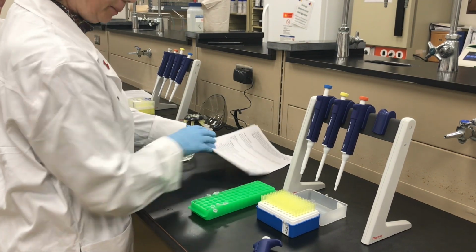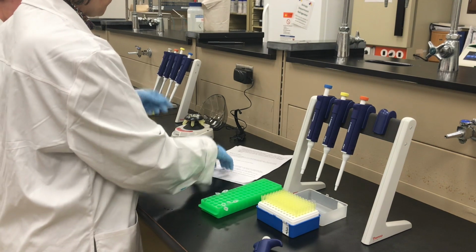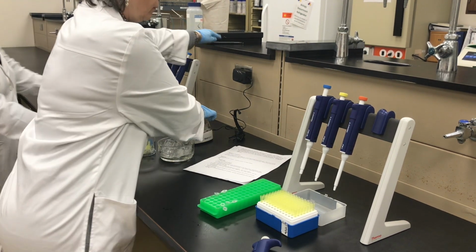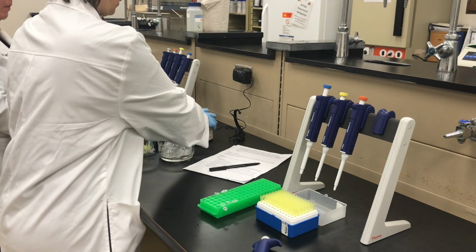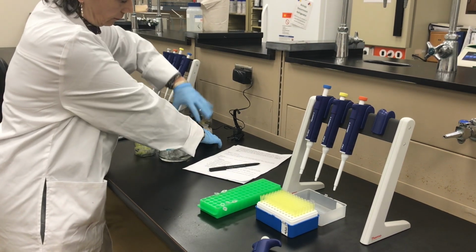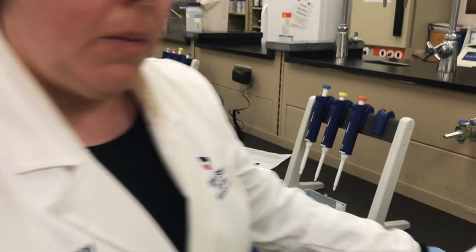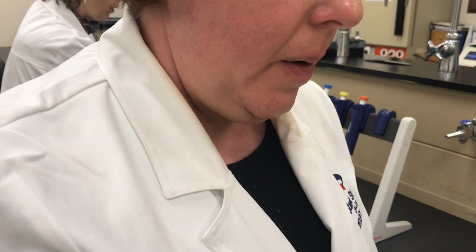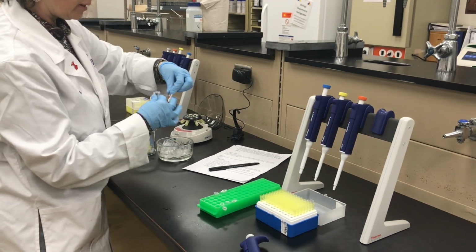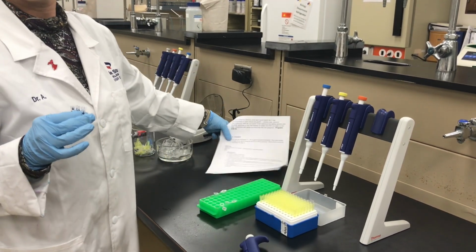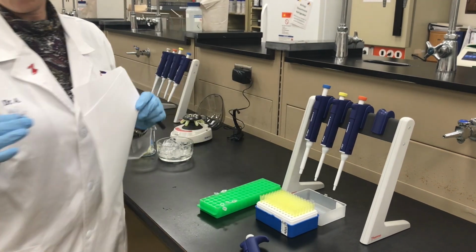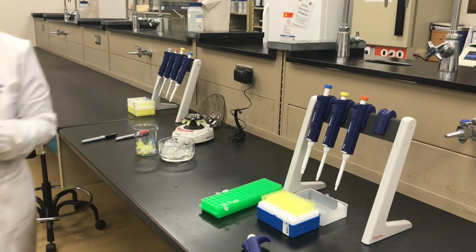Some paper and a pen, so you can write down what order we put them in the machine, because we've labeled them. And negative, and then the star is being positive. Yes. Okay. Take our 4 tubes over.